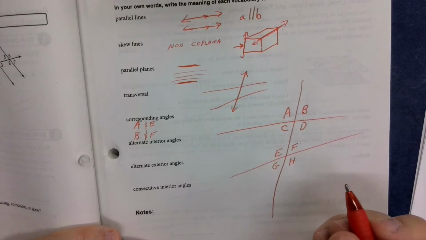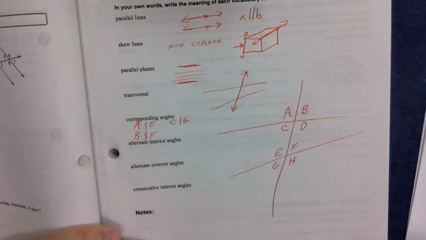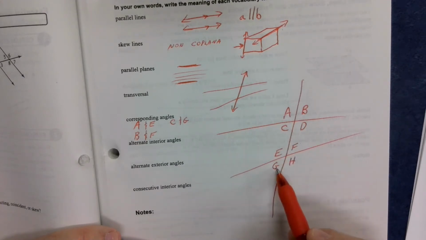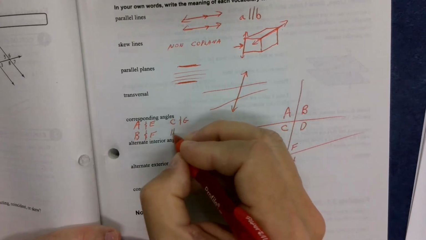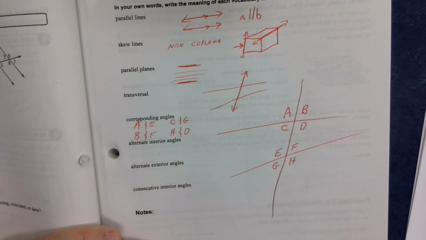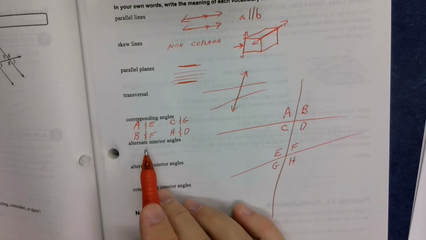And let's go C and G. C and G are both corresponding angles because they're both lower left side, and then of course H and D are corresponding angles. Okay, and you really have to be good at knowing what all four of these things are as we go through here, because they're going to have some relationships later, again, if the lines are parallel or if they're not parallel. So alternate interior angles.